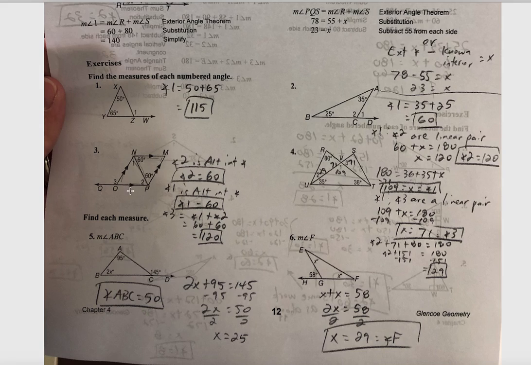All right, jumping down here, parallel lines. Number 3, you've got to be able to track parallel lines. So ON and PM are parallel, and NM and OP are parallel. Start thinking about your letters. So it gives a couple 60-degree angles. Let's see if we can find angle 1 and angle 2 doing that.